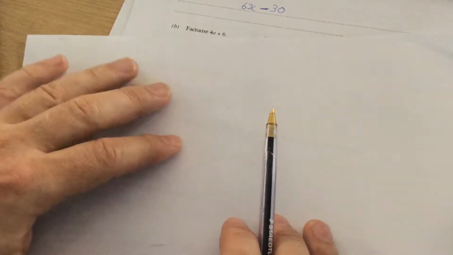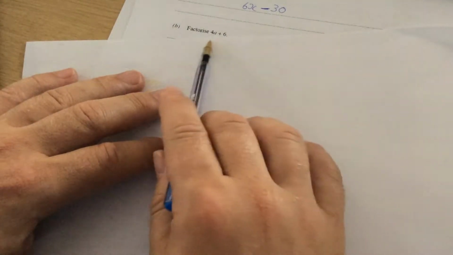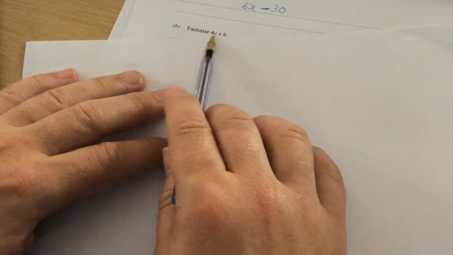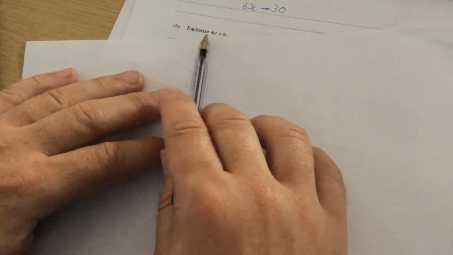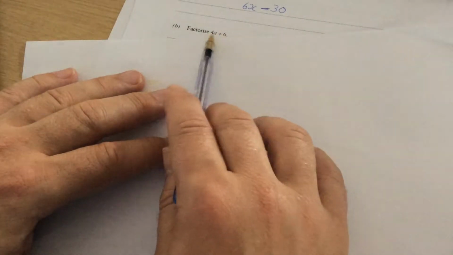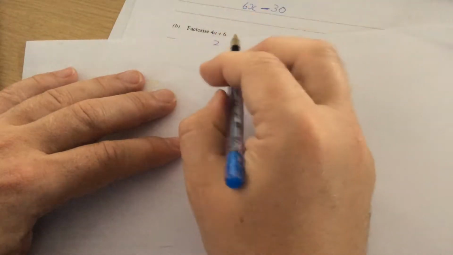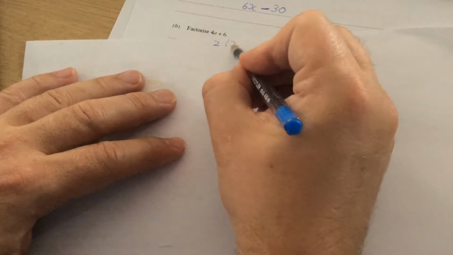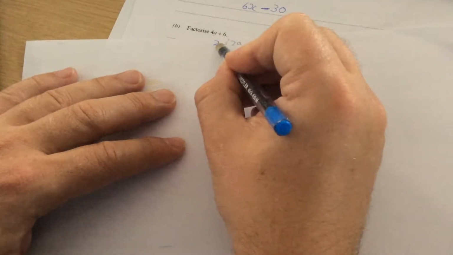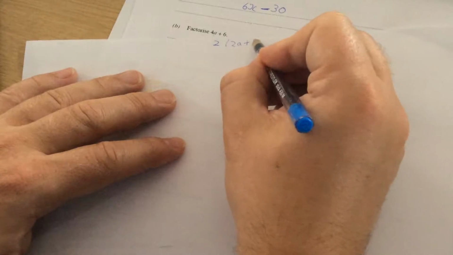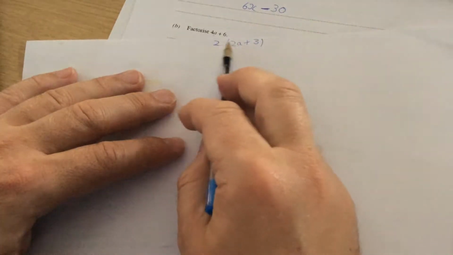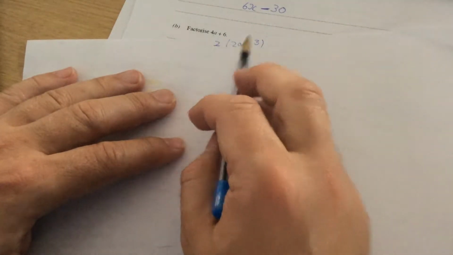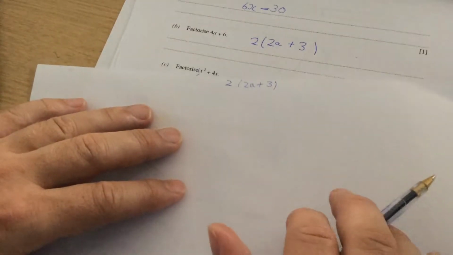Question 10. When you factorize, it's the opposite. You put a bracket in, so you're asking yourself, what's the highest common factor of 4a plus 6? The highest number that goes into both is 2. So then it becomes, how many 2's in 4a? 2 goes into 4 twice, and you've got an a there. And how many 2's in plus 6? The answer is plus 3. Because 2 times 2a is 4a, and 2 times 3 is 6.